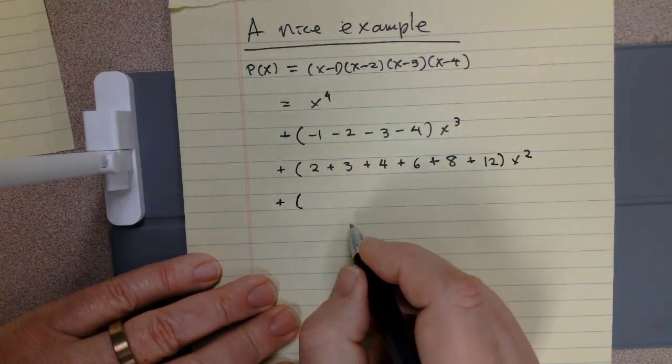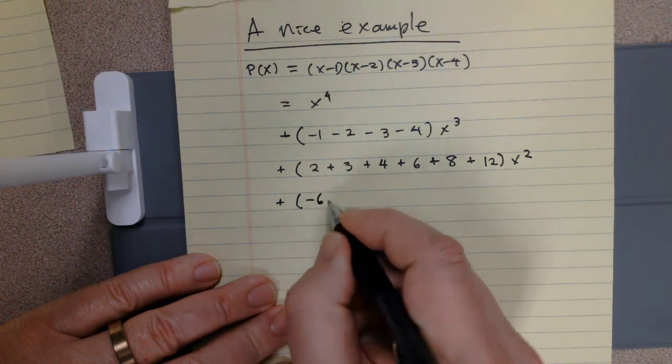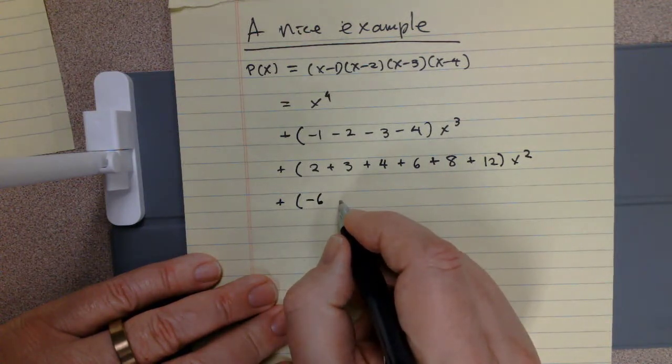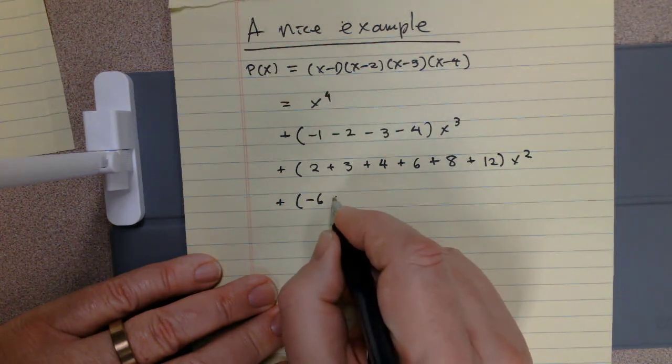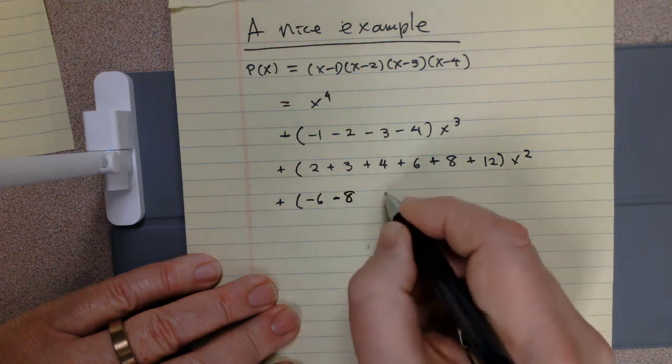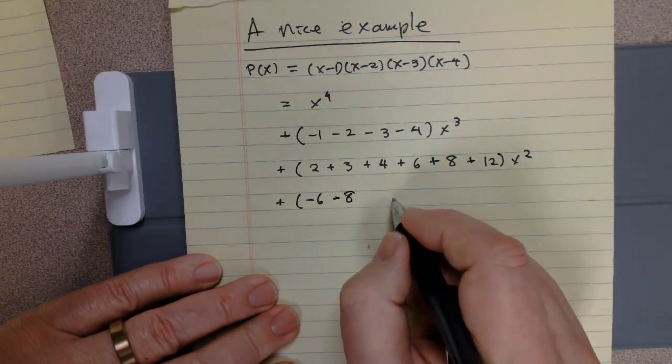All right. Negative 1 times negative 2 times negative 3 is negative 6. Negative 1 times negative 2 times negative 4 is negative 8. Okay.